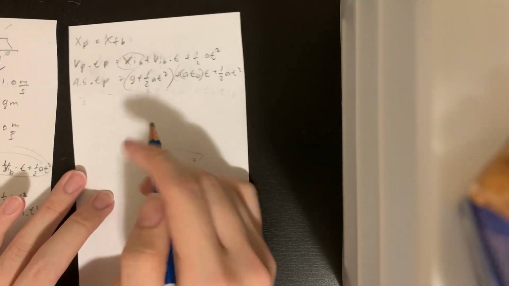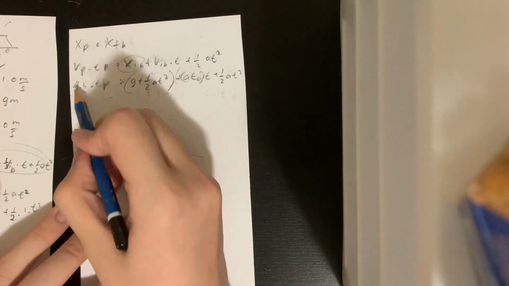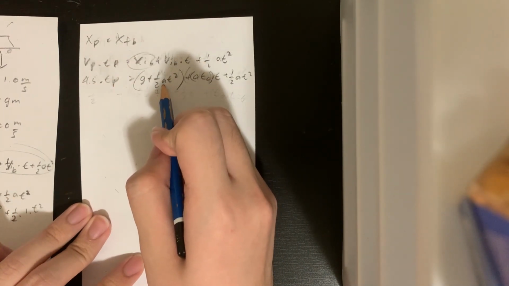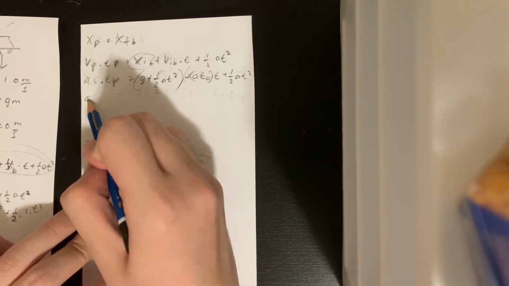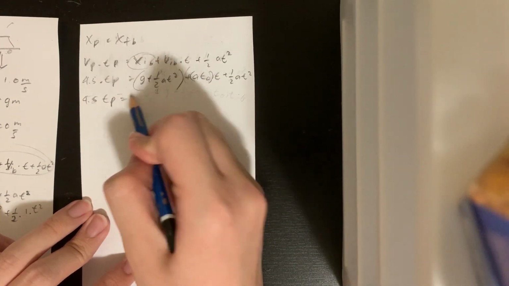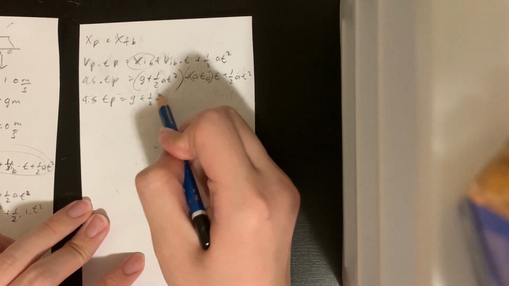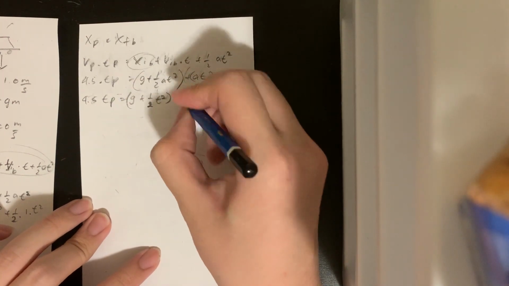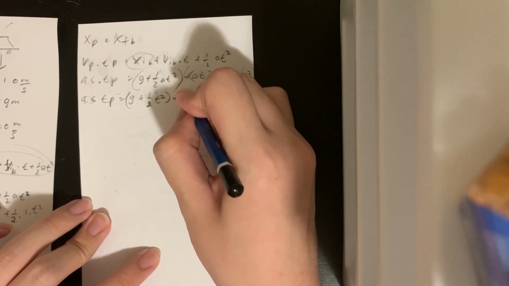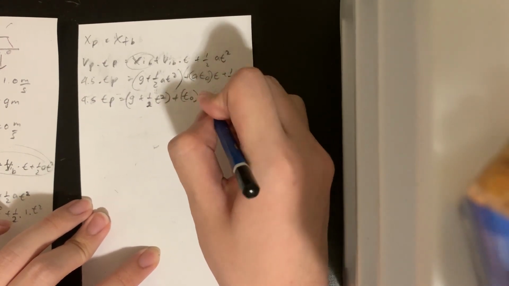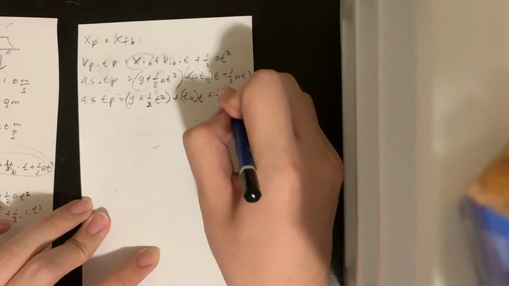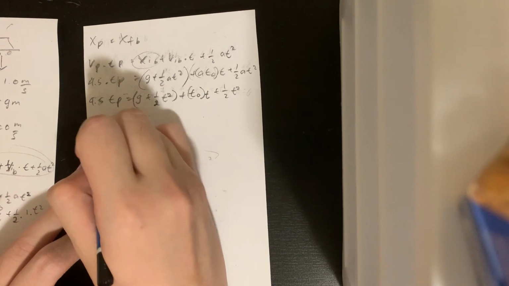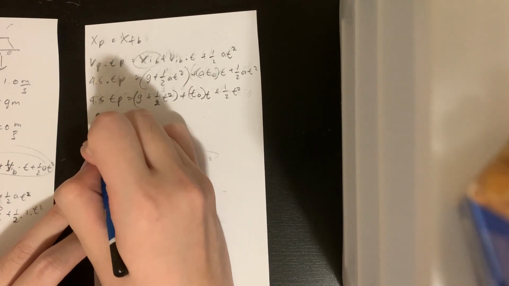Now we can use acceleration equal to 1, and simplify it to make it easier to see: 9 plus 1/2 a t squared plus t times a. Okay, now we can move it to one side.